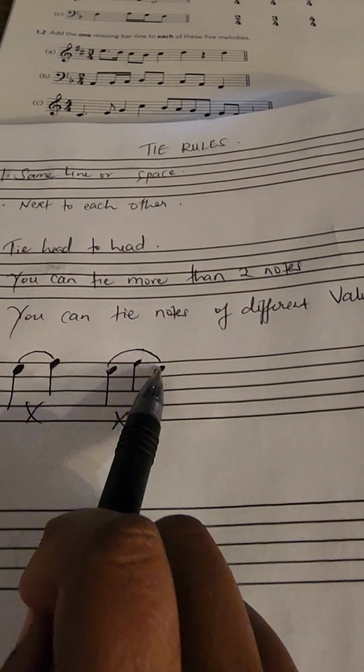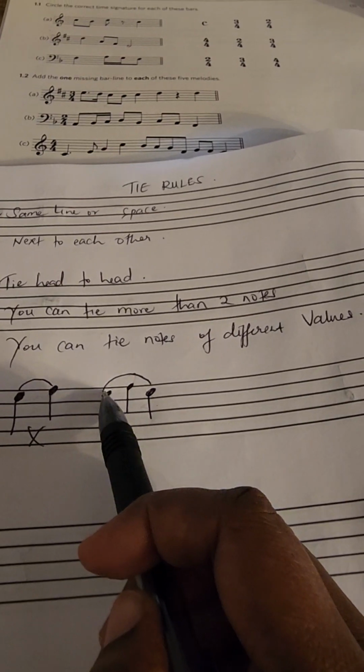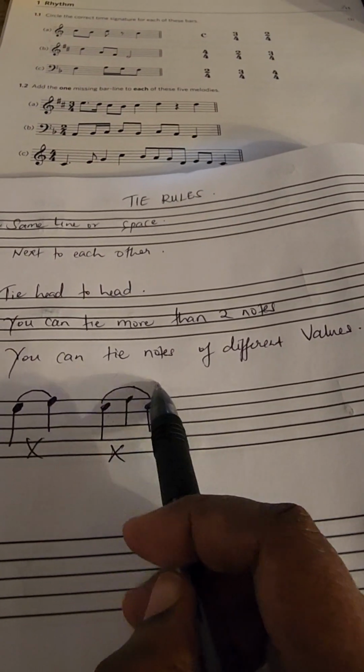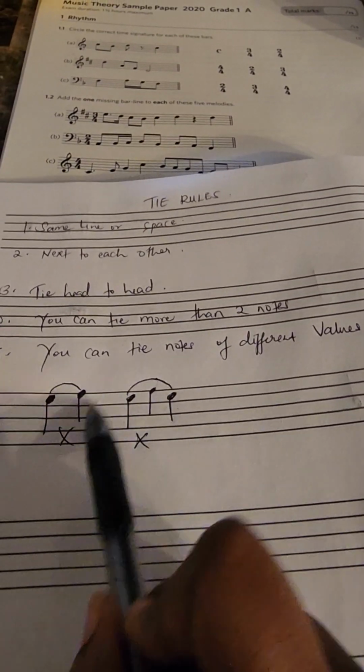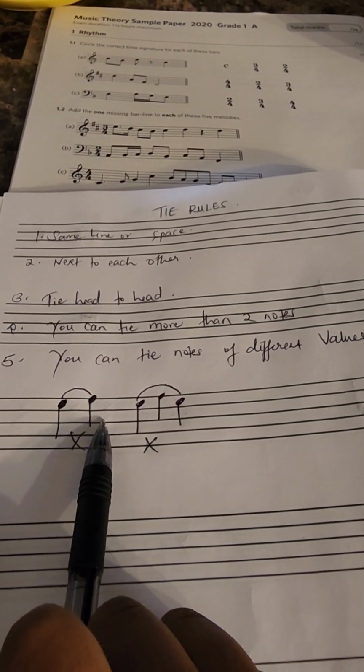Again, this would be a slur. If you were playing this, you would play these notes smoothly. But it doesn't fit to be defined as a tie.